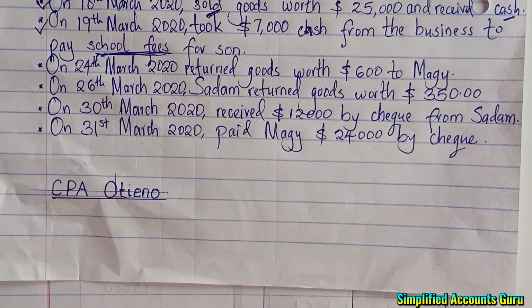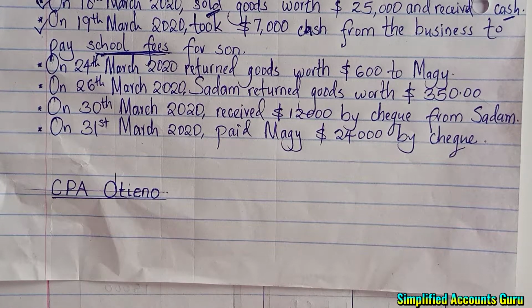When goods are returned outwards, it means that we had some goods that were purchased previously. So maybe because of one or two reasons they are being returned to the supplier. And the supplier in this case is Maggie. Remember, we were having Maggie as a creditor. So we are reducing our credit level by returning goods worth $600.